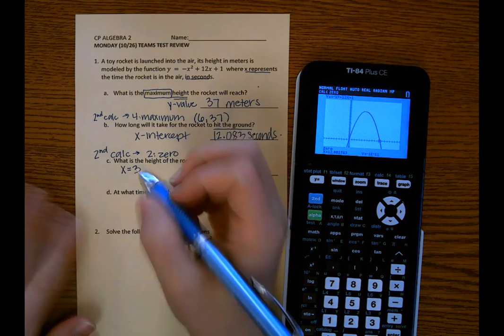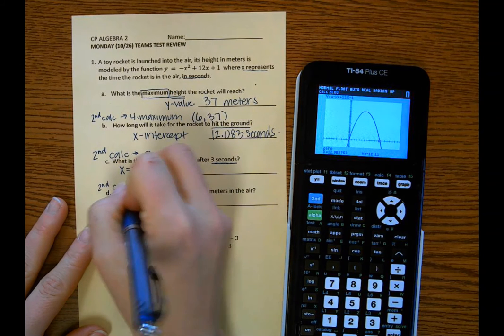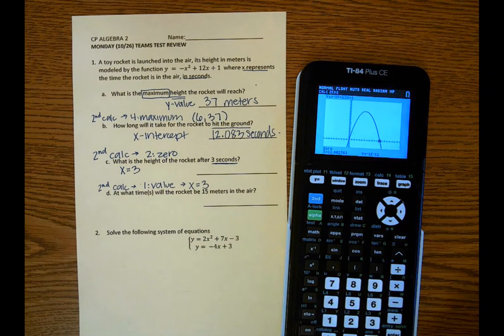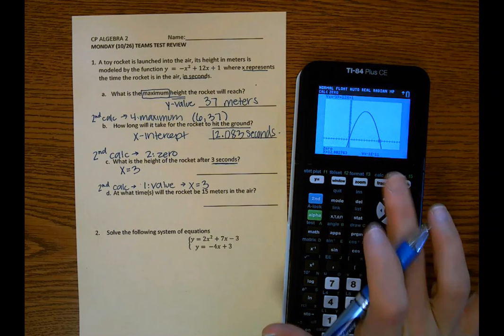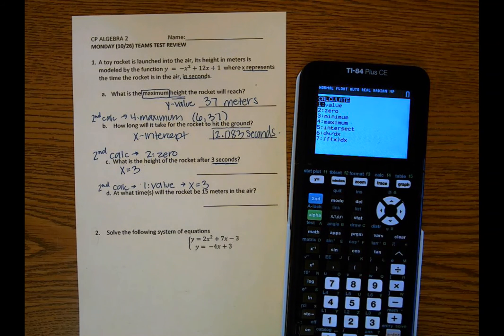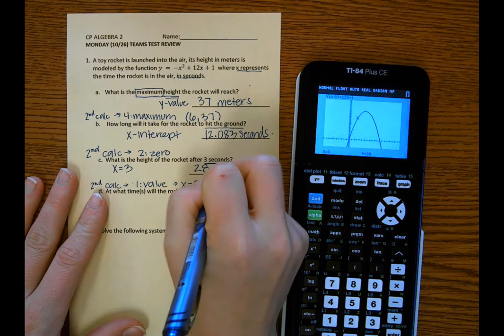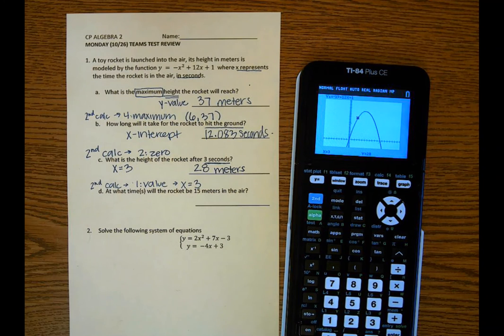So then I go to use value. So I'm going to go to second calc, and then I pick one value, but now I'm going to make x equal what? 3. Perfect. So I hit second calc. I'm using number 1 value, and I make x equal 3. And then when I hit enter, that says y is 28. So at 3 seconds, my rocket is 28 meters in the air. Everyone was able to find 28? All right.